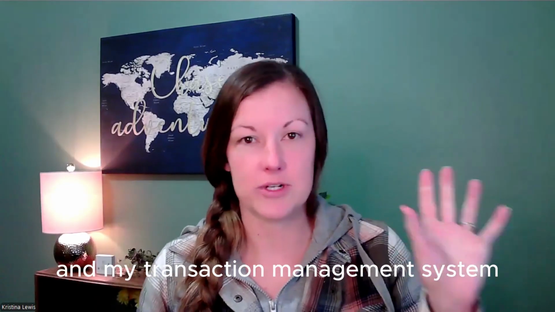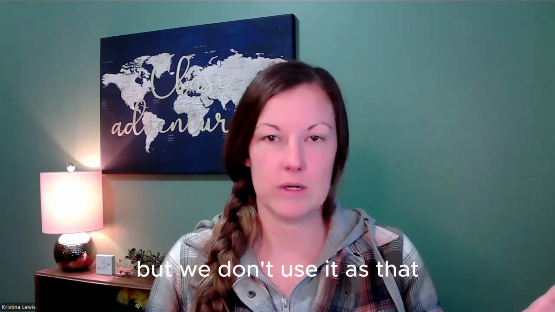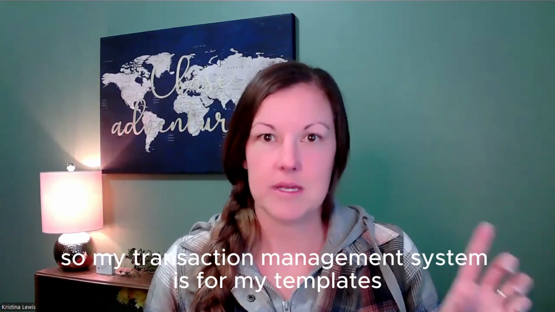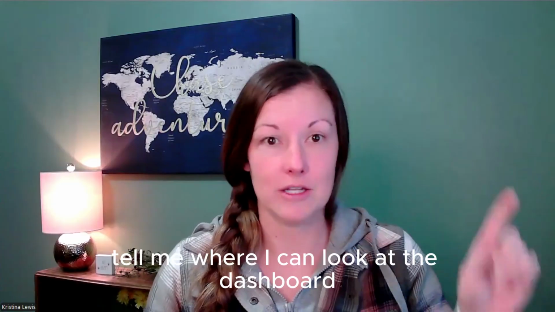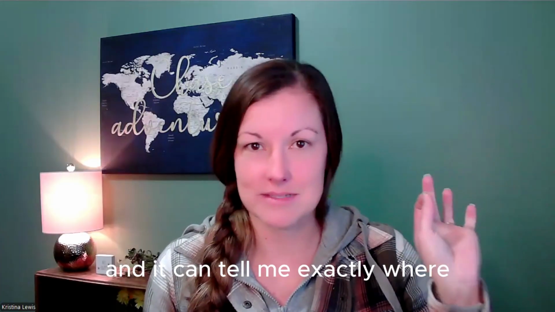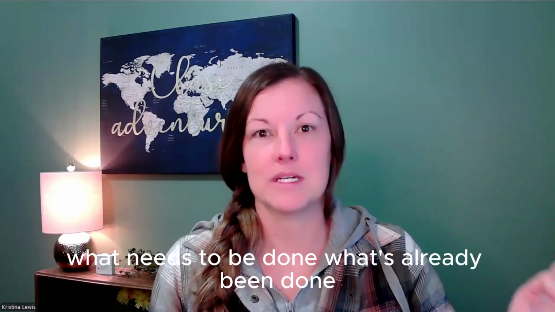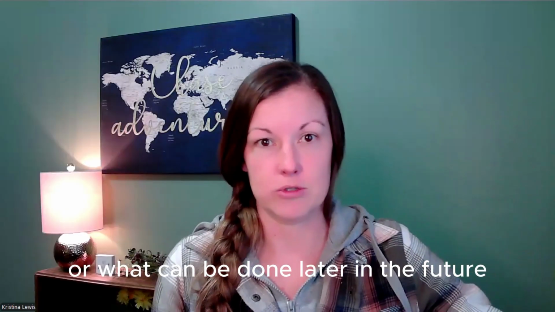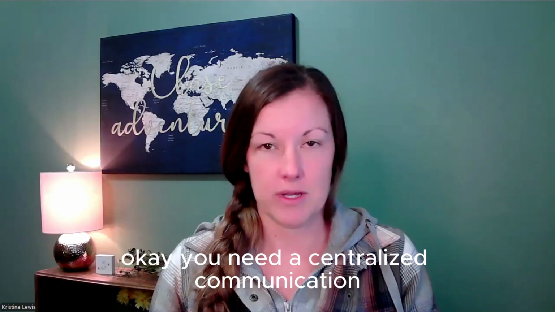That's that. And my transaction management system could also be a document storage system, but we don't use it as that. So my transaction management system is for my templates, my checklists, and I can look at the dashboard and it can tell me exactly where in the process my client is, what needs to be done, what's already been done, and what needs to be done or what can be done later in the future. Okay, you need a centralized communication.